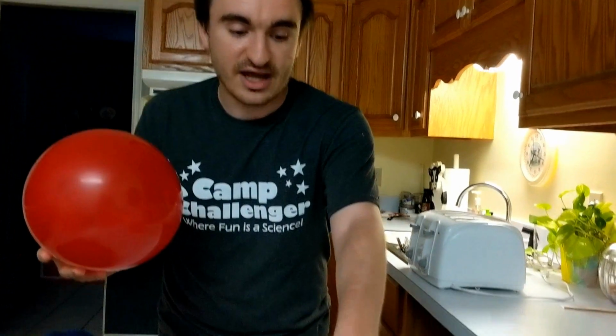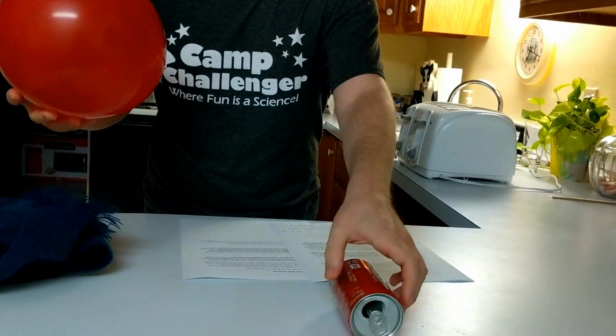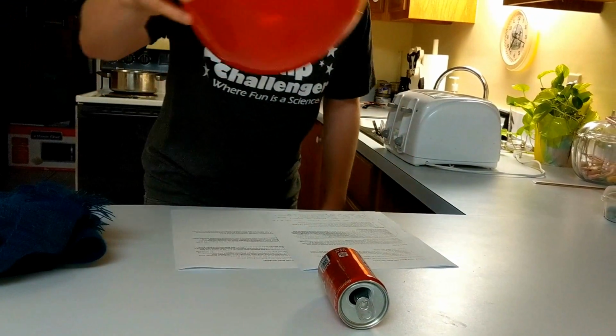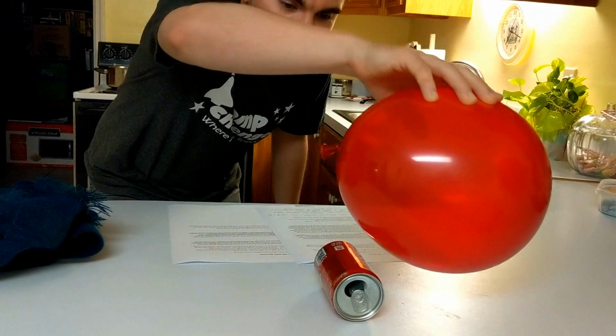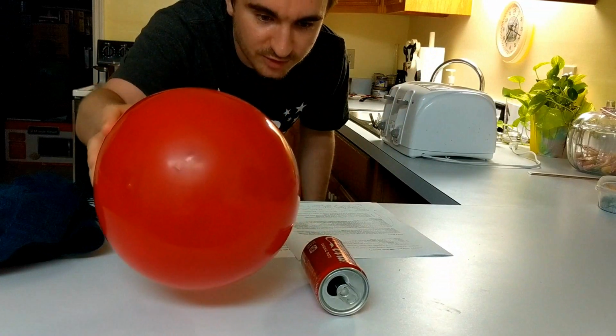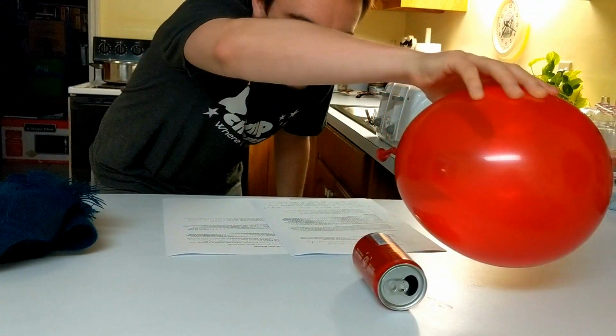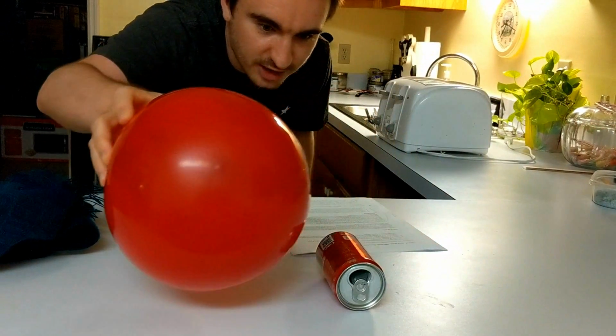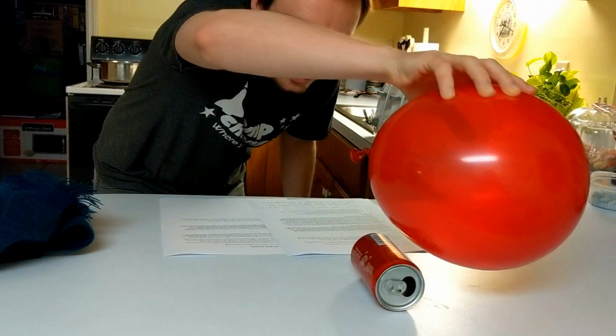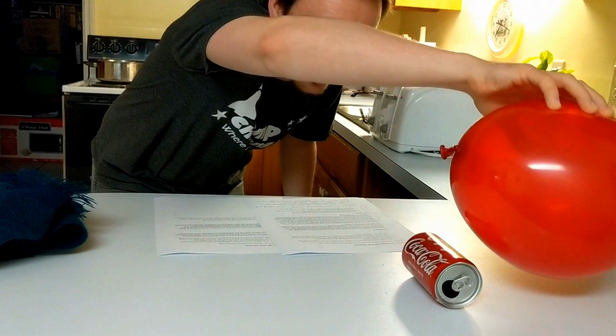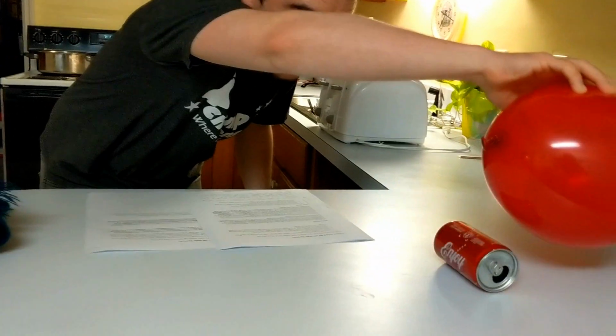And then take your can, place it on a flat surface like that, and without touching the can, put the balloon close to it. You might need to go one way or the other to see what works out. Once it gets rolling, it should go. And that is moving your can without even touching it, okay?